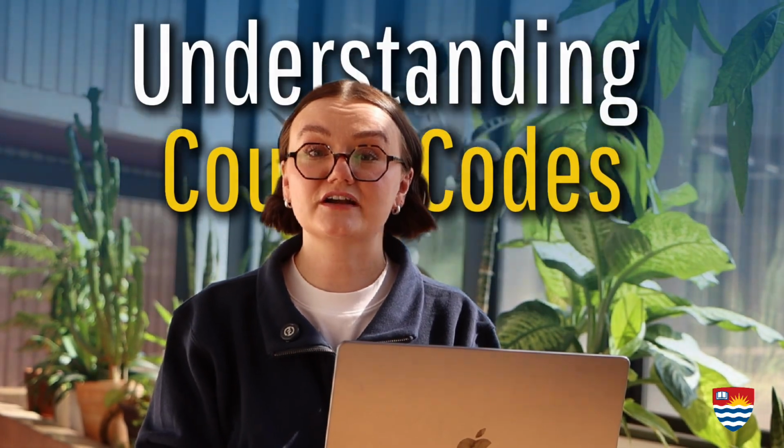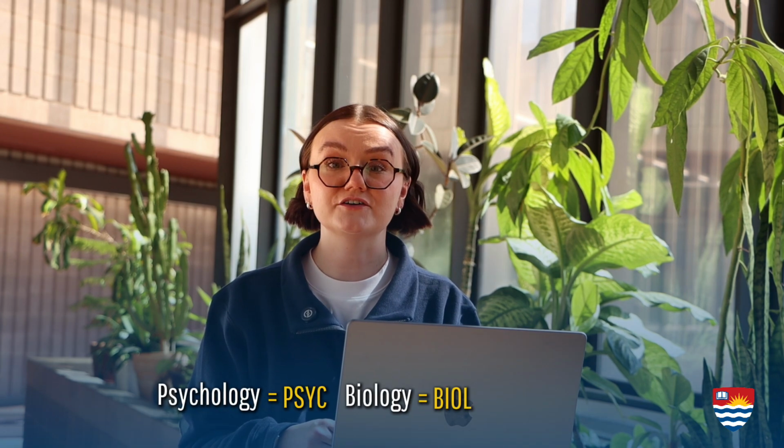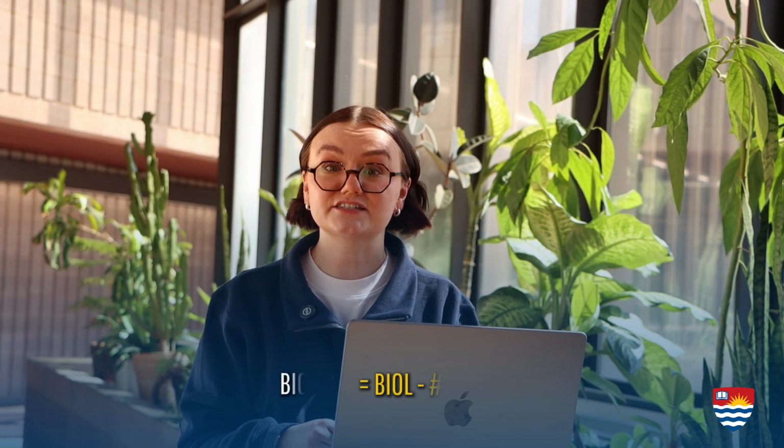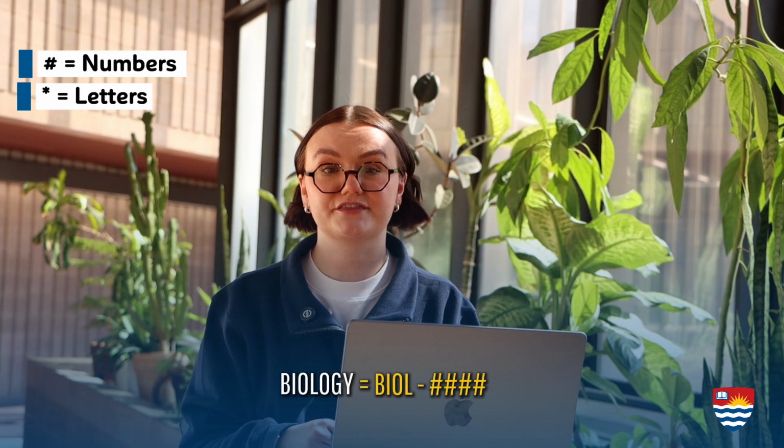Now, let's take a closer look at how to read a course code. The first part of a course code tells you the subject. For example, a psychology course would begin with PSYC, a biology course would begin with BIOL, and an English course would begin with ENGL. The subject is followed by 4 numbers, which tell you a couple different things.